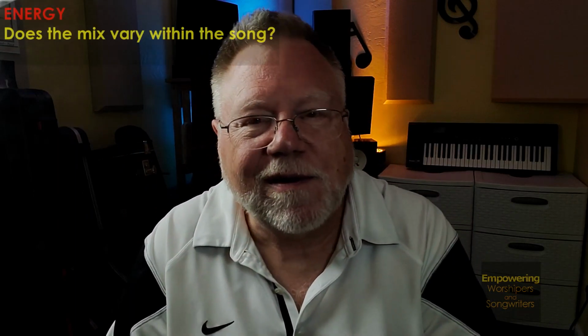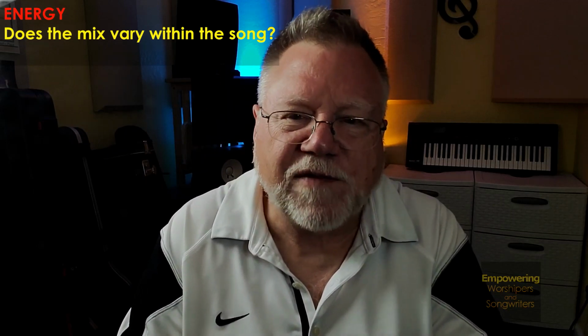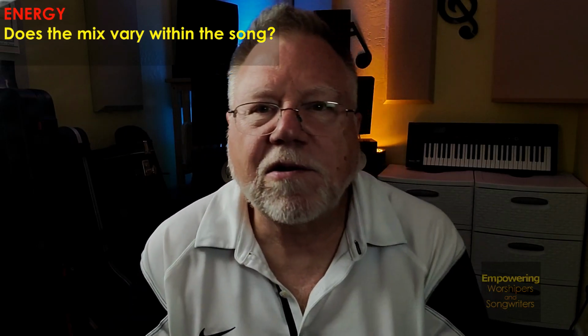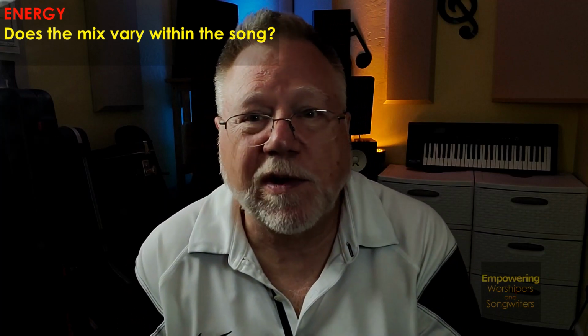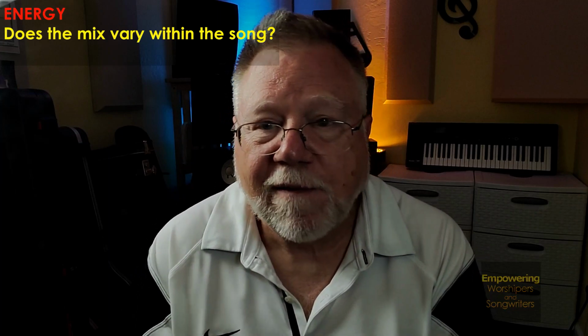Number 8. Does the mix vary within the song? This one's tough because a bland song arrangement makes a mix variation very hard. A song can grow stale between the first verse and the final chorus when there are no arrangement choices or changes. As stated above in the expected energy section, you can experiment with the volume level differences between instruments from verse to chorus. For example, what if the drums were softer during the verse but then had more attack during the chorus? The goal is to give the song movement.